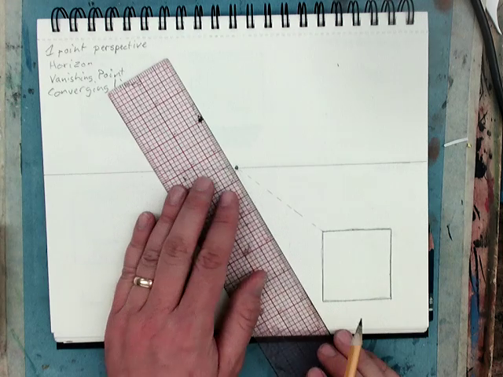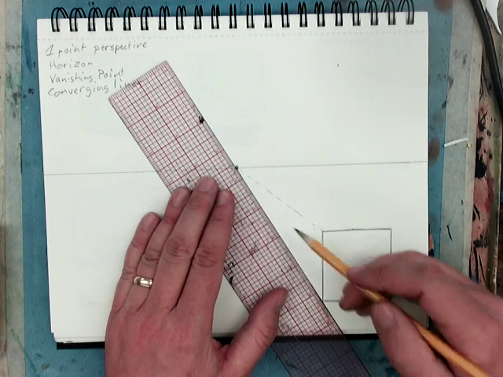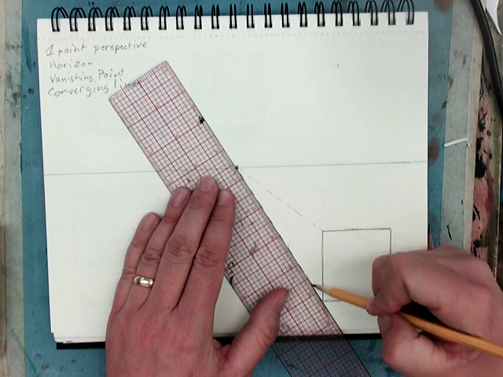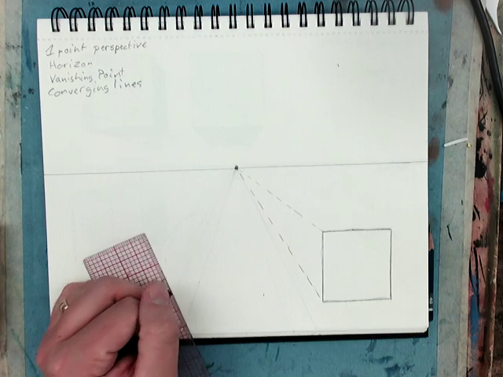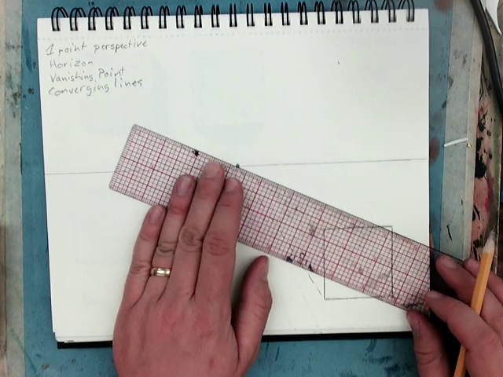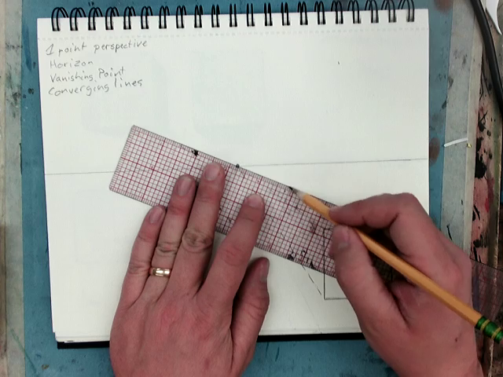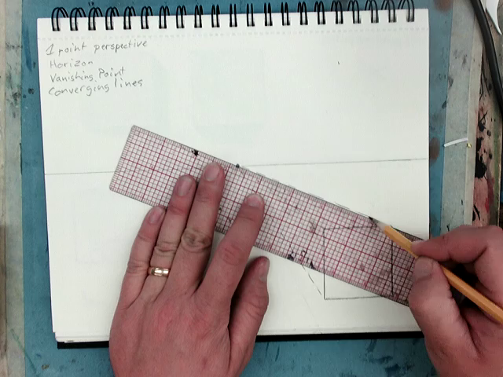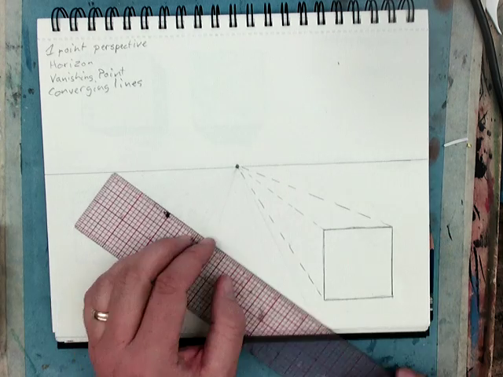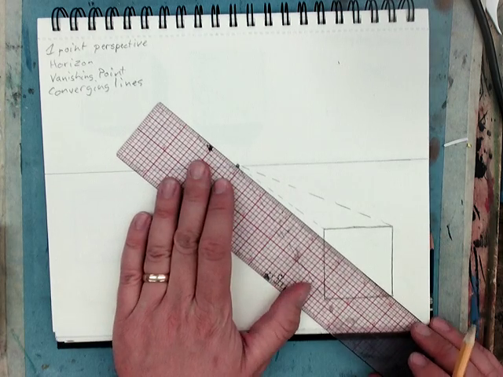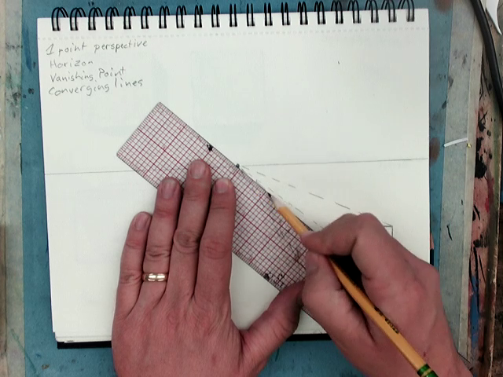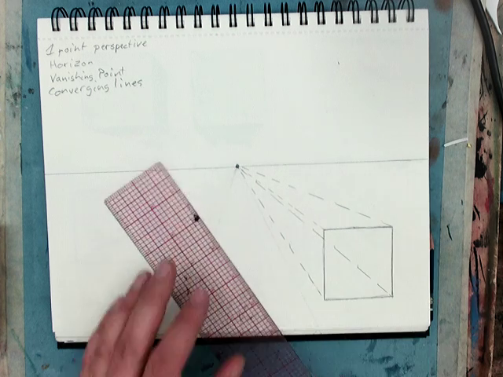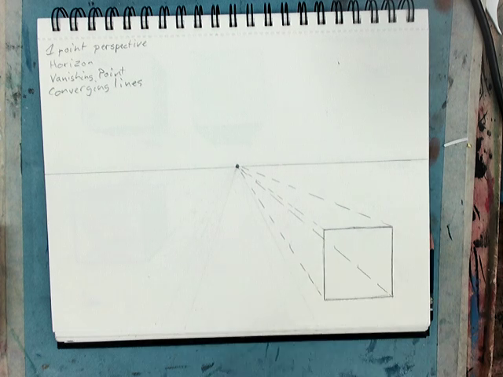So that would be the converging line to that corner. That would be the converging line to that corner. That one goes to that corner. And since we're drawing a clear box, I'm going to draw this one too. Okay? So these are my converging lines.